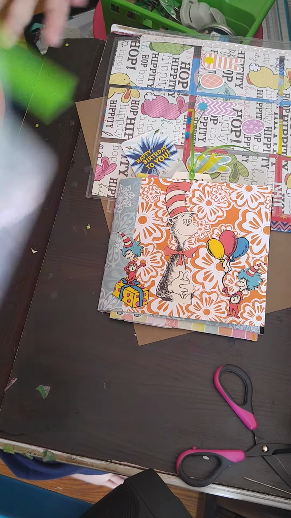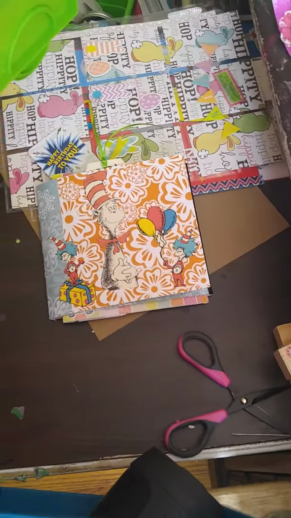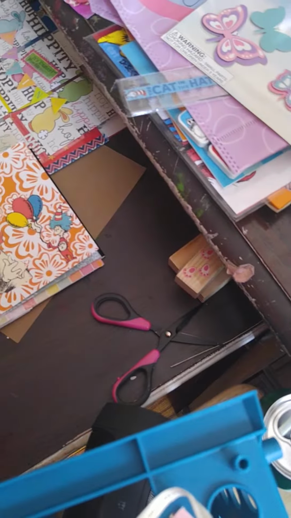lovely box of completed tags that, oh man, I keep moving my camera. I am so sorry, ladies. This is just not my day today.